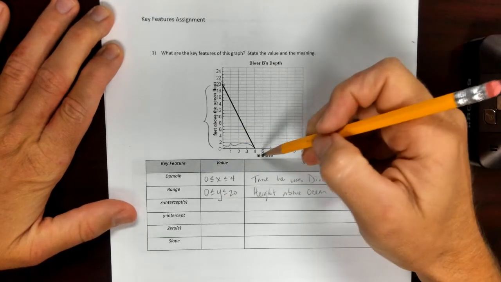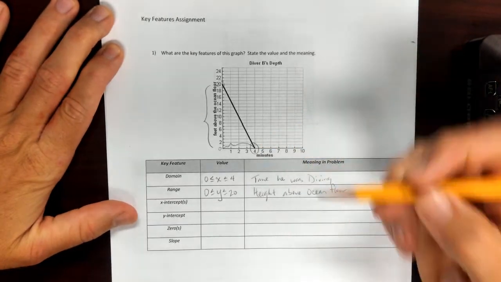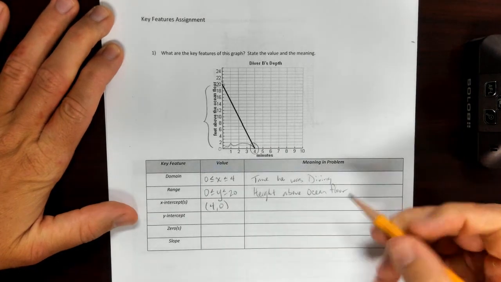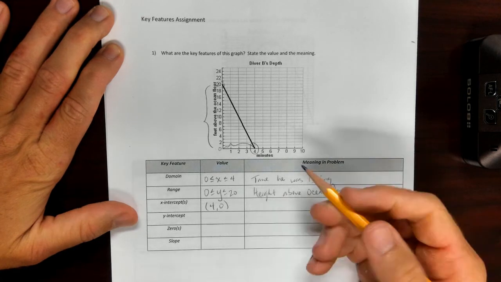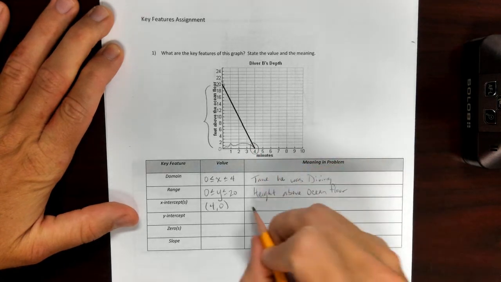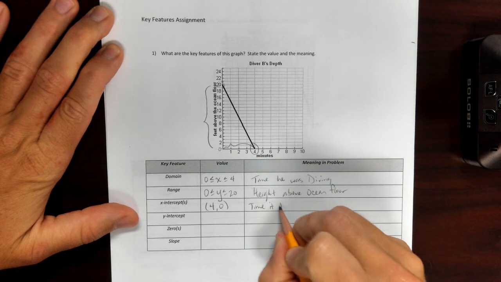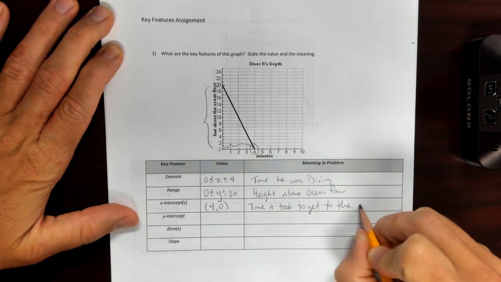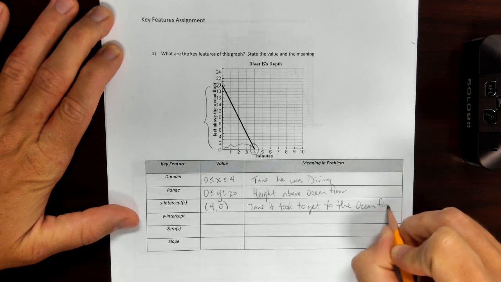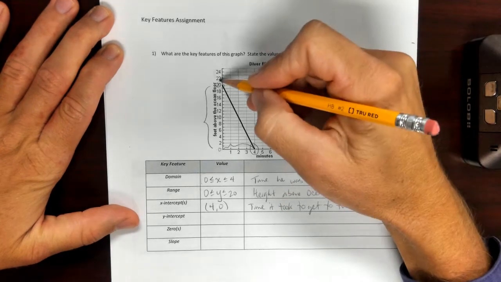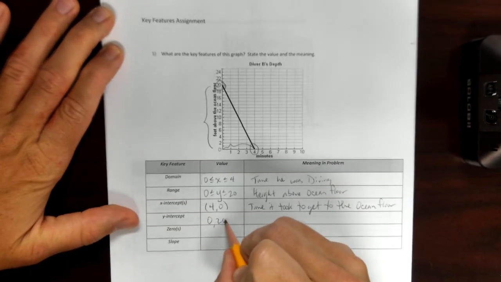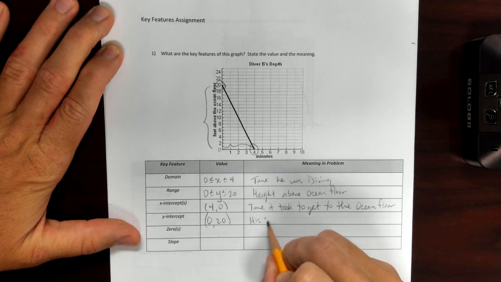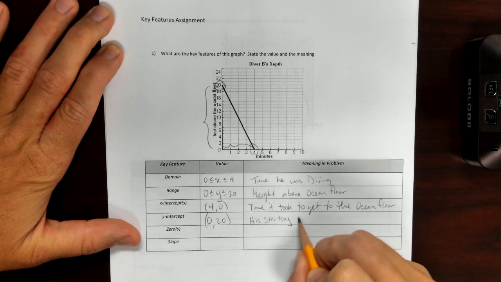Now the x-intercept along the x-axis would be right there at 4 minutes, so that would be the point (4, 0). Again, every x-intercept has a y value of 0. That would represent the time it took to get to the ocean floor. The y-intercept would be up here at (0, 20), and that would represent his starting point.